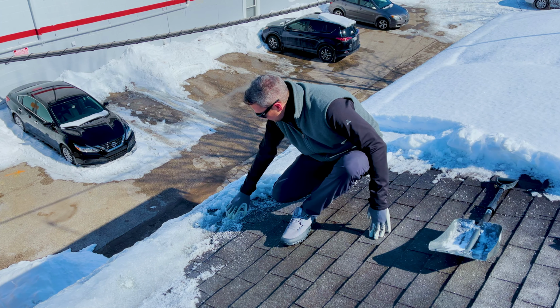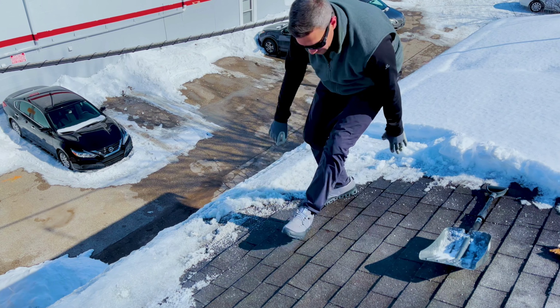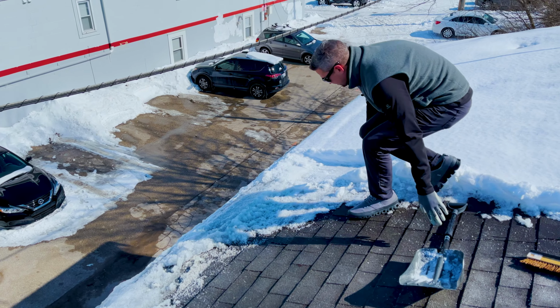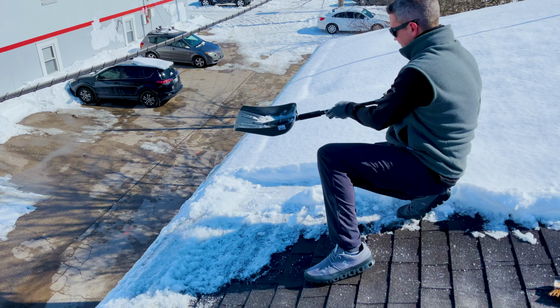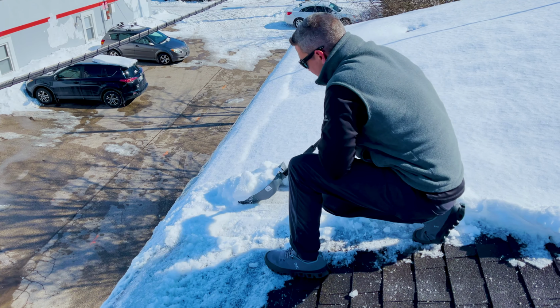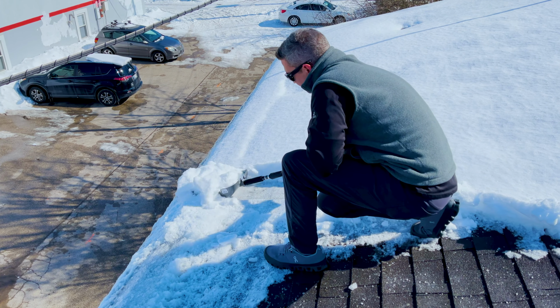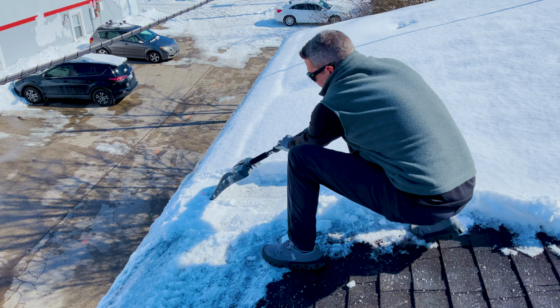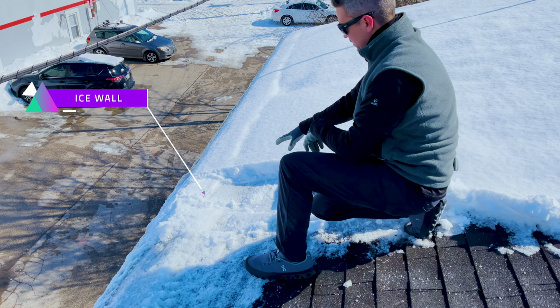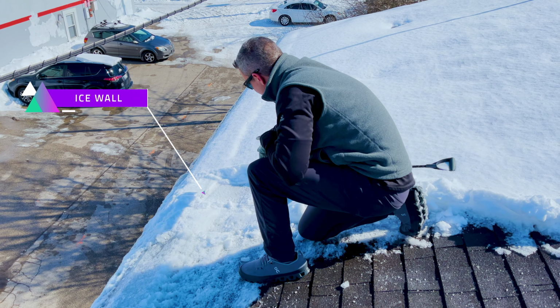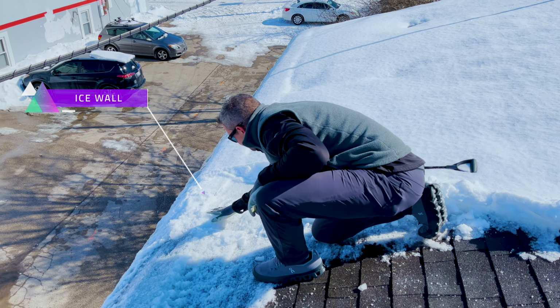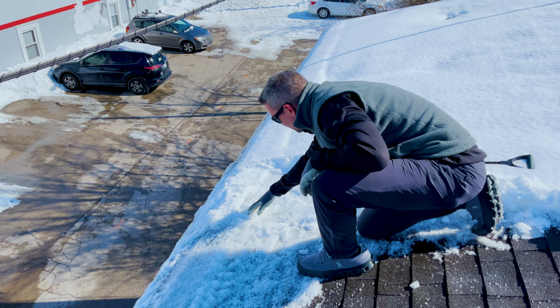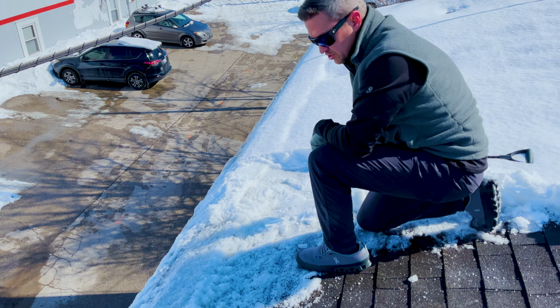So again, we've created a channel, water can flow, but to get a better look at it here, this is a close look at the actual snow itself. If we clear a little bit of this off, we start going back up right here, and this is that curvature. You can actually see the ice wall right here. This is where, as today's sun bakes on this snow and melts, water is just gonna sit behind this ice wall and wanna seep backwards into the shingles.